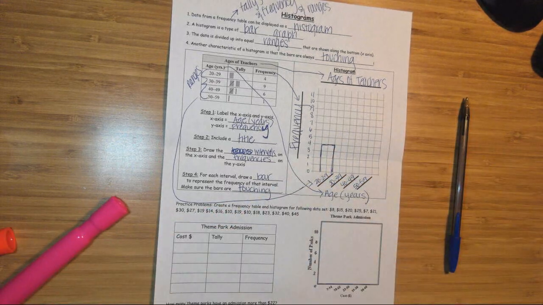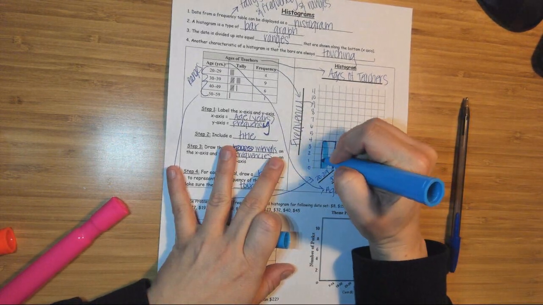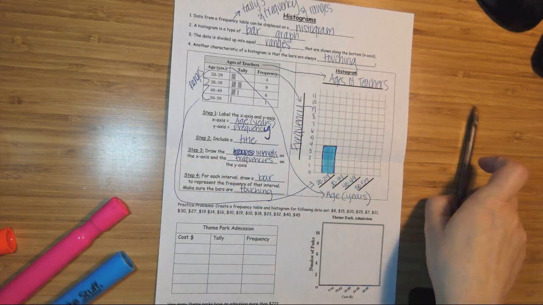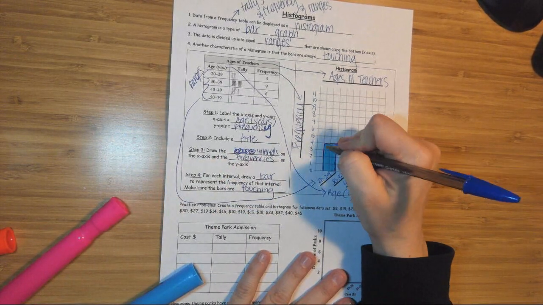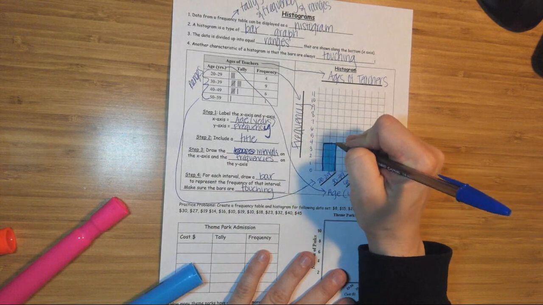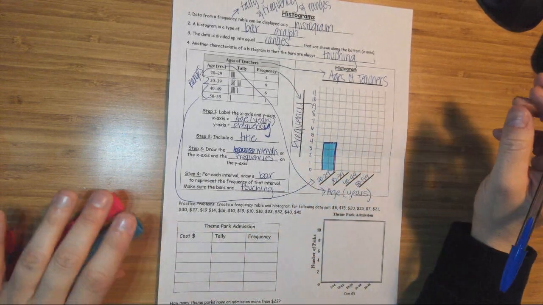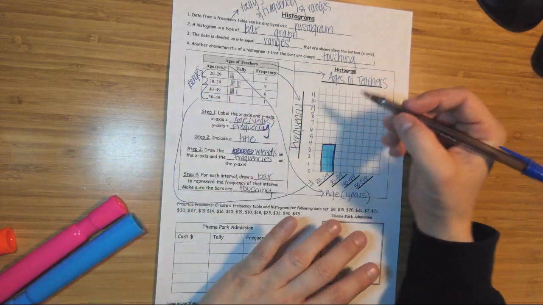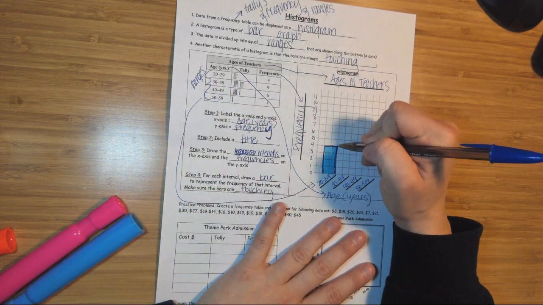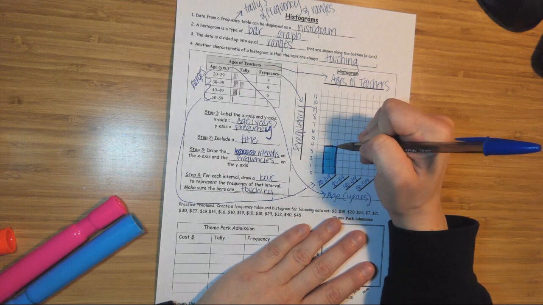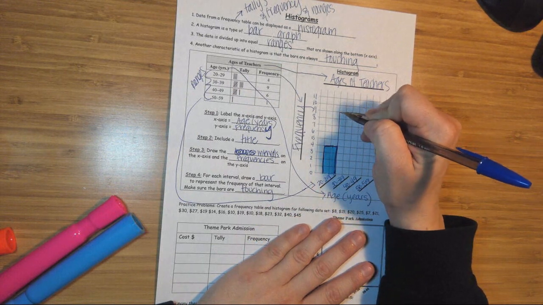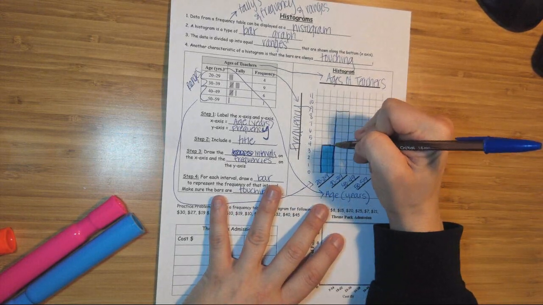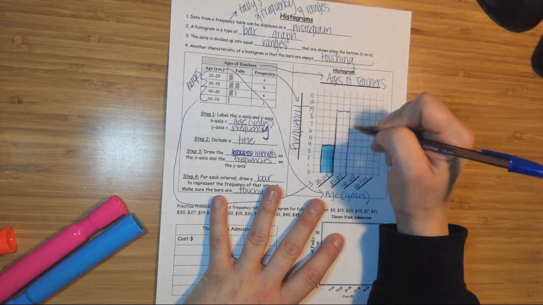I'm going to color mine. If you don't color yours, that's fine. Just make sure that we can tell the difference where one starts and one ends. So got big thick lines. You could put designs in between them. That's up to you. The 30 to 39 age range is 9. So starting from the top right corner of this bar, I'm going to go up to 9. The reason I started from that corner is because I know that these have to touch.